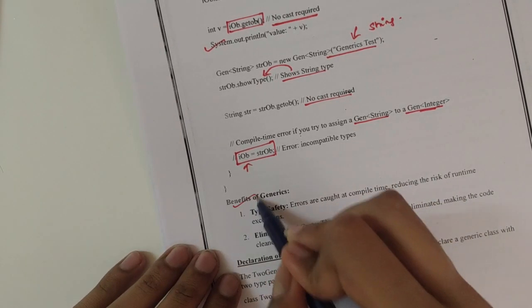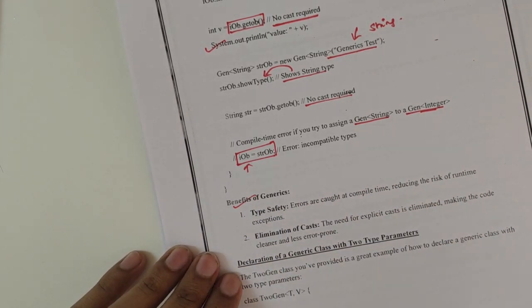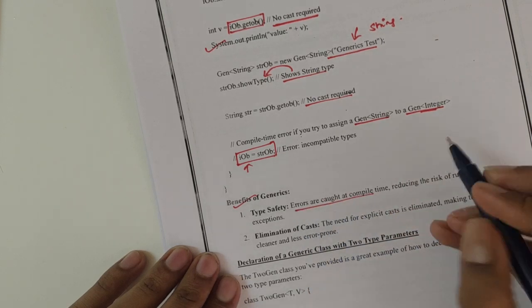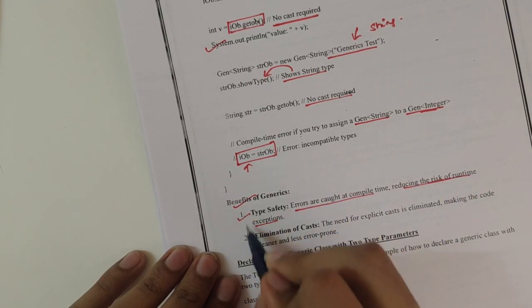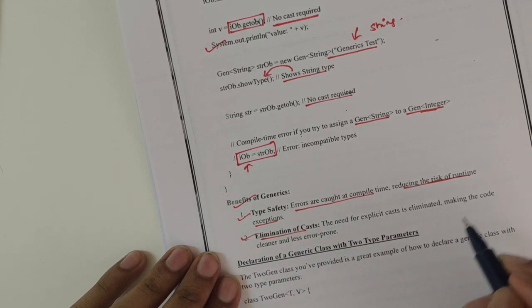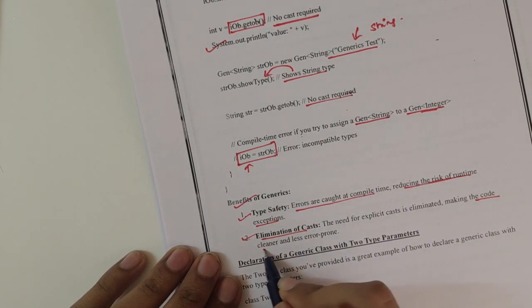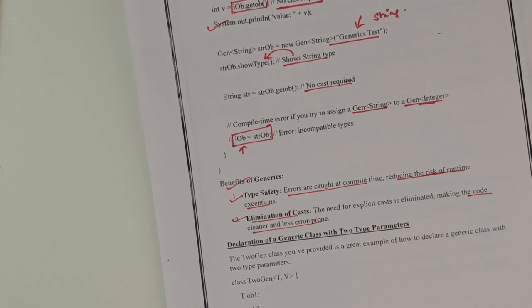Benefits of generics. The first benefit is type safety: errors can be caught at compile time, reducing the risk of runtime exceptions. Next is elimination of casts, which makes the code cleaner and less error-prone.